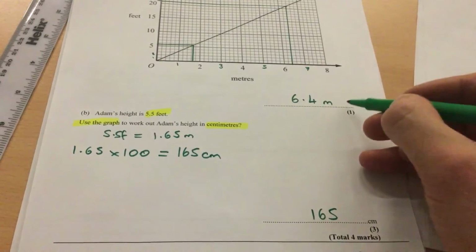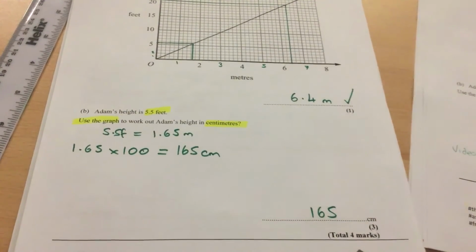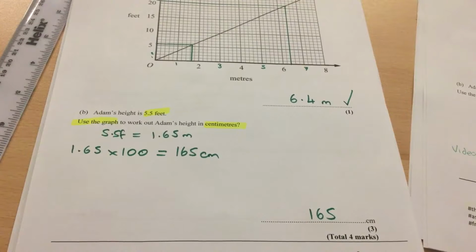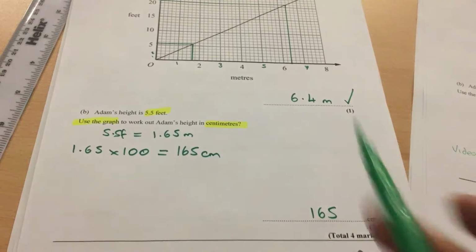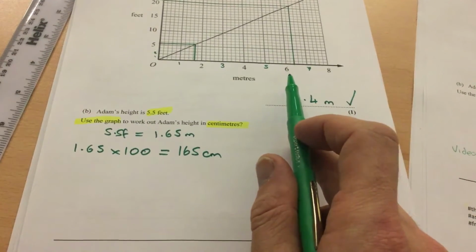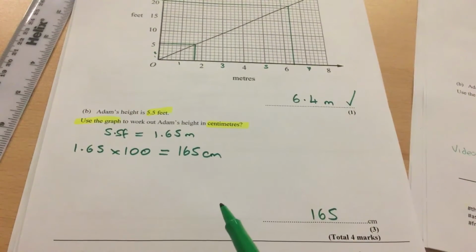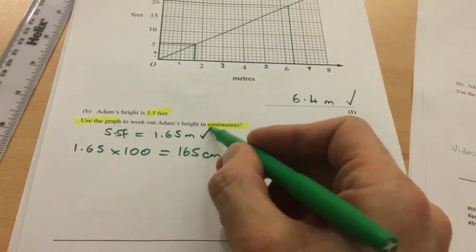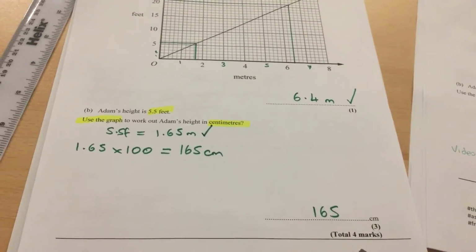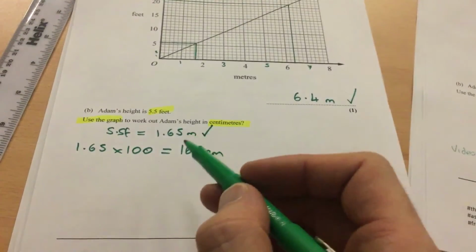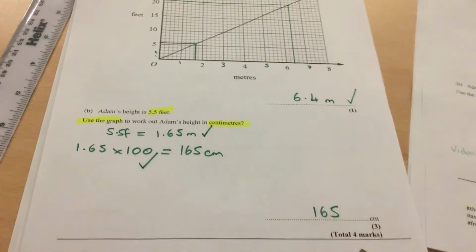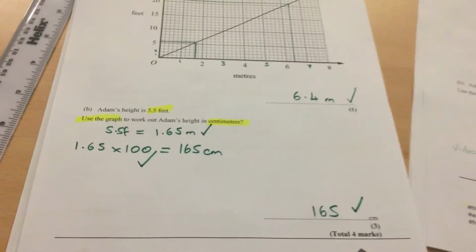Marks here. That was a 1 marker, so it's just the answer. You get a tiny bit of tolerance, but you need a sharp pencil and you need to be super accurate. Here, it was worth 3 marks. Acknowledging that you get 1.65 metres. Acknowledging that you need to times it by 100. Final answer.